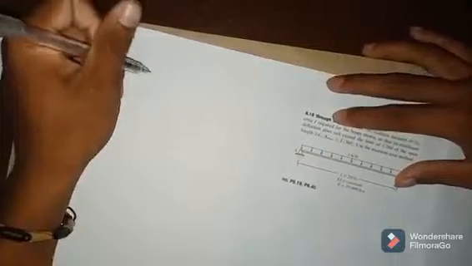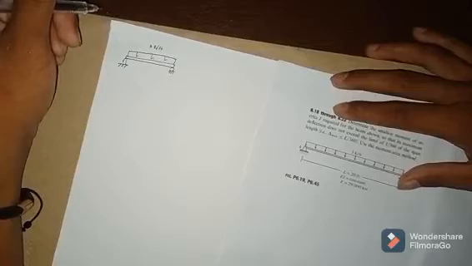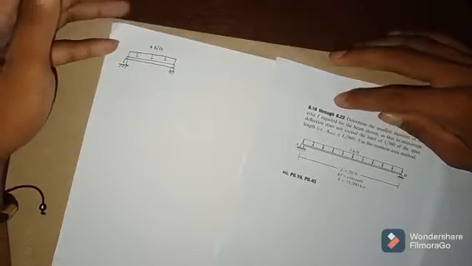So the first thing to do is to find the reactions at our supports. So let's just draw our figure here. Our structure is supported by a pin support and a roller, and it has a distributed load of 3 K per foot. So we will find here the smallest moment of inertia, and also the maximum deflection of our structure.